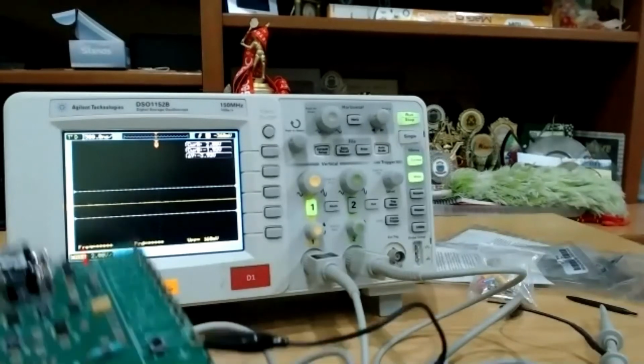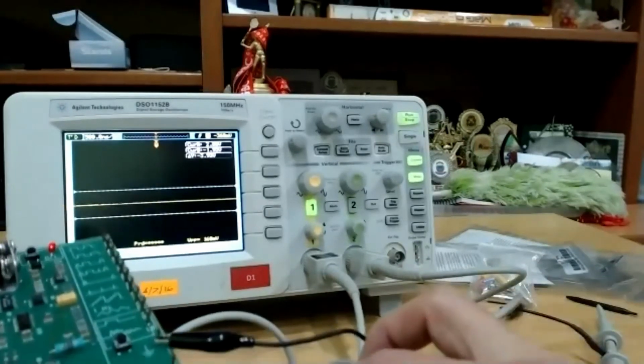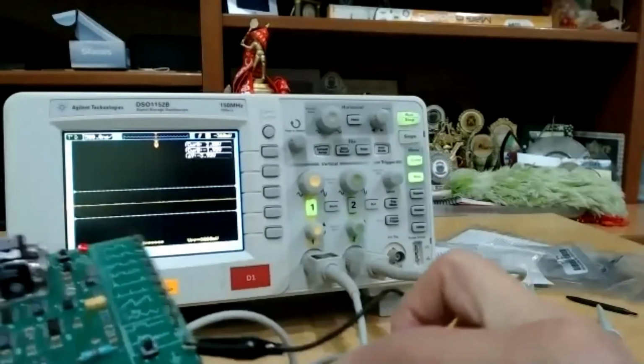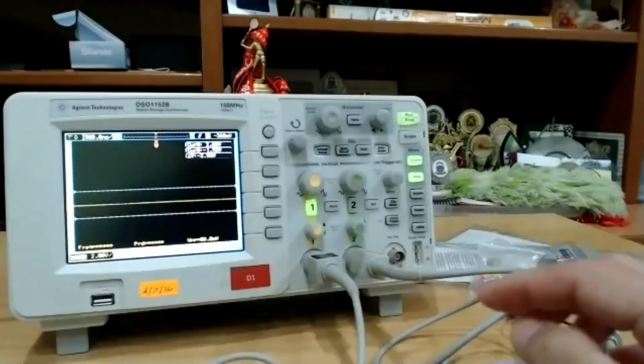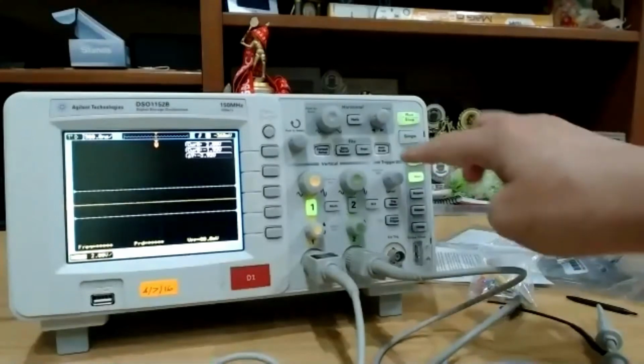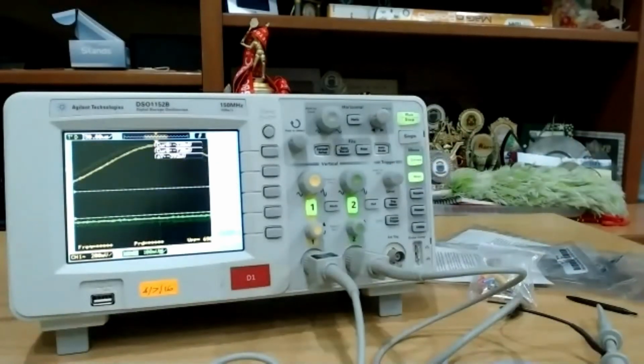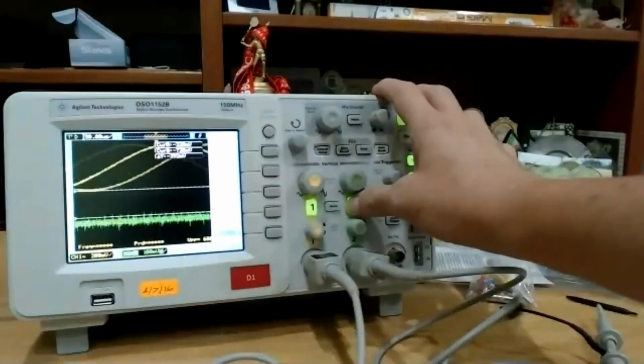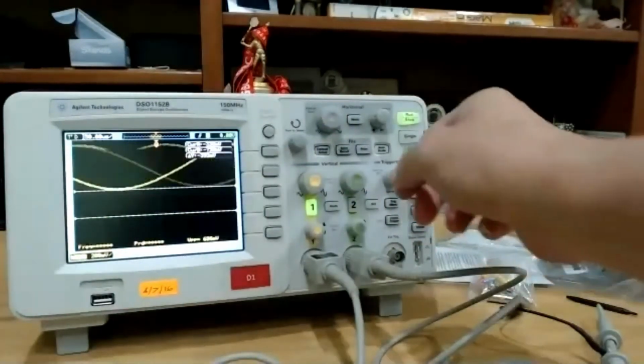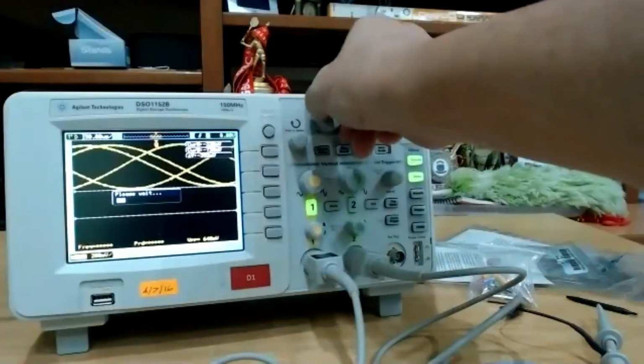For this one, let me put in the sine wave here. One good thing about this scope is that when you press auto scale, it automatically finds the signal for you. I don't want the green one, so I disable it. It automatically finds that it's a sine wave.